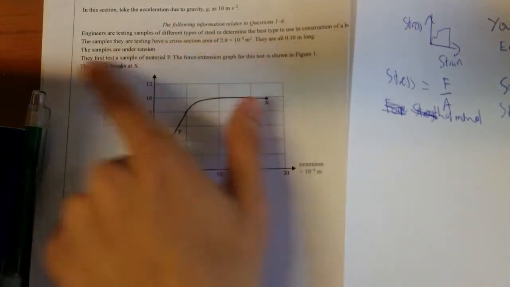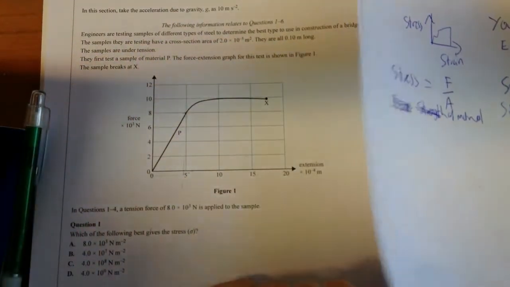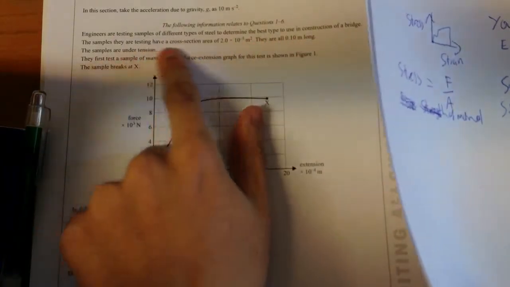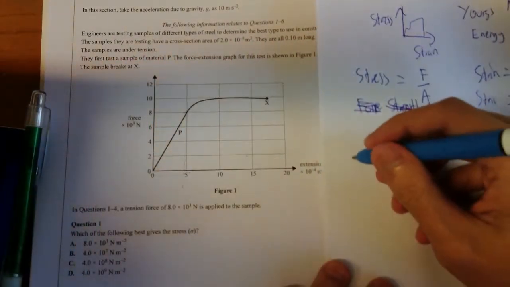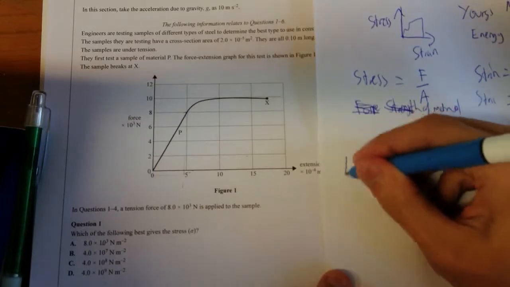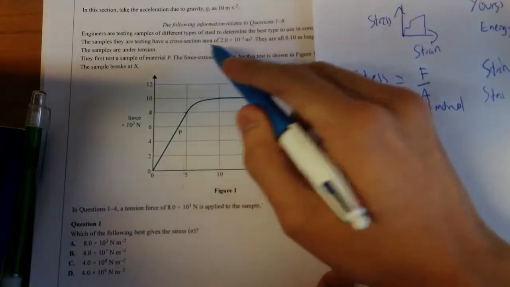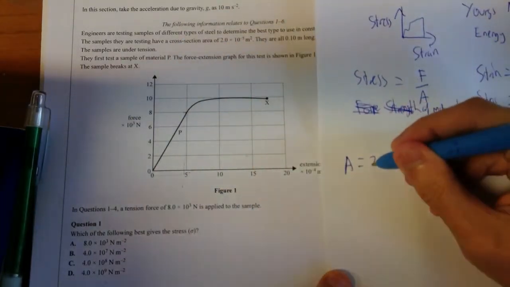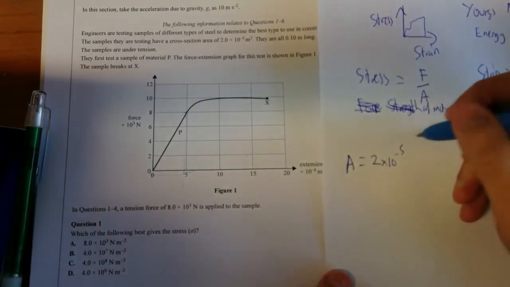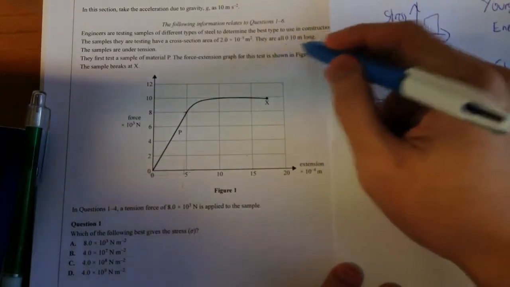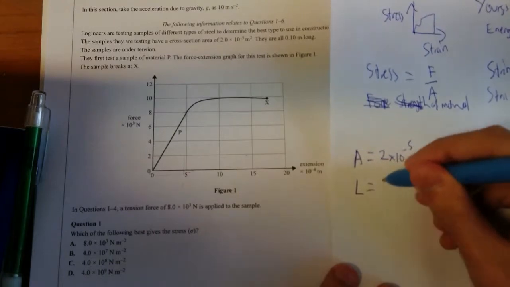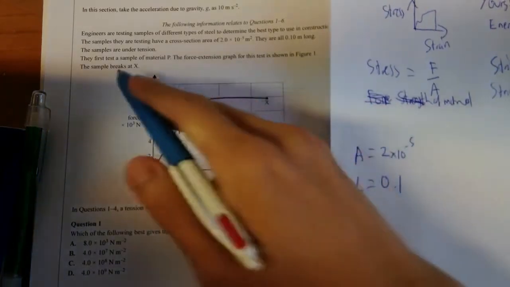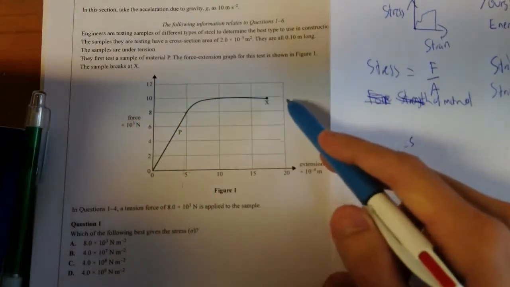Okay. So read this with me. Engineers are testing samples of different types of steel to determine the best type. You can say it inside your head, I don't mind. I said read it with me. Okay, so we get area equals 2 times 10 to the negative 5, right? Now, that's the length, okay? Length equals 0.1. Blah, blah, blah, sample breaks at x.